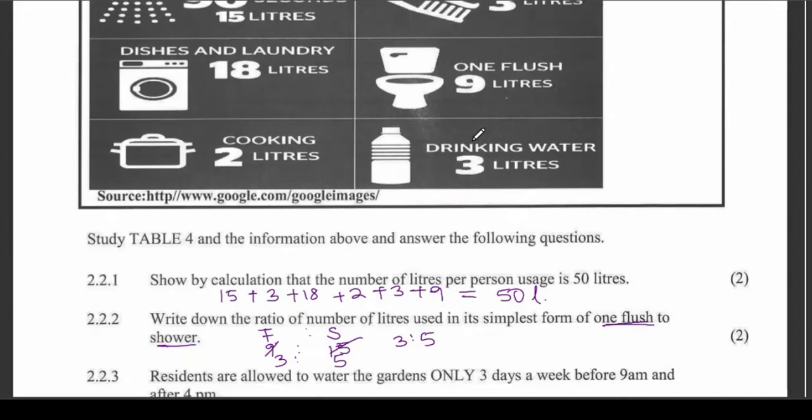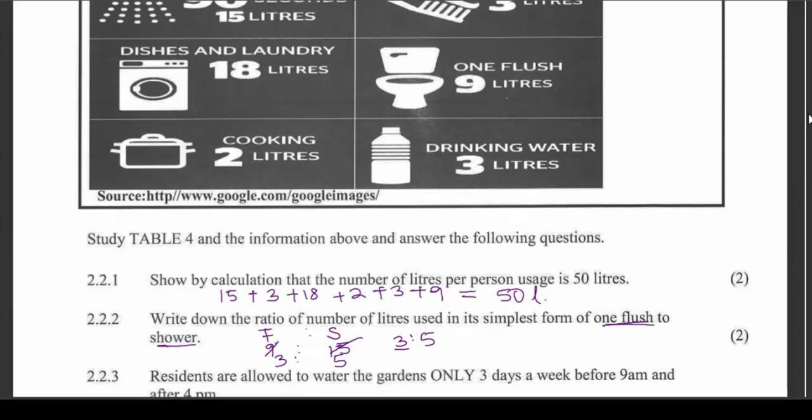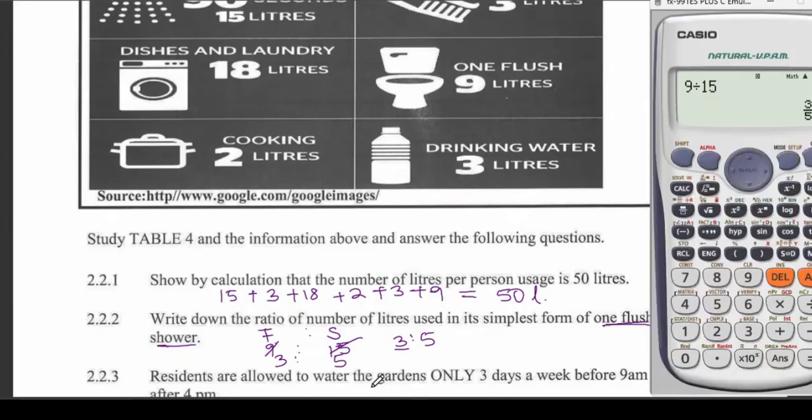If you've forgotten how to get the simplest form, use your calculator. We shall say 9 divided by the big number, 15. It gives you a fraction. That means the 9 takes the 3 and the 15 will take the 5. The 9 goes with the 3, the 15 goes with the 5. So simple, you don't need to break your head. Use your calculators.